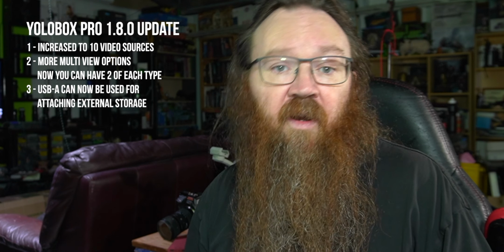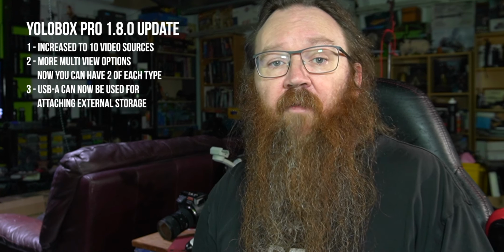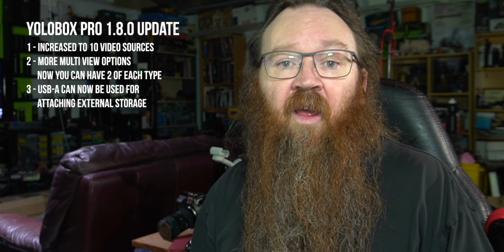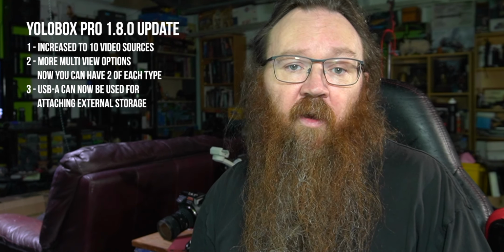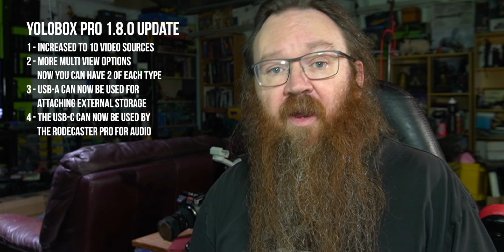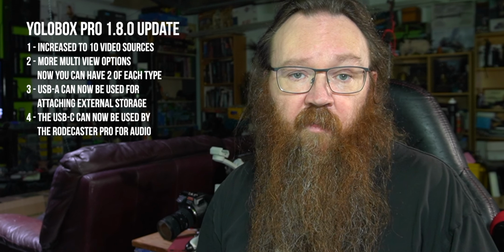on the Yolobox itself. Now, the first thing is you can now switch between up to 10 video sources. Previously it was 6. The second thing in here is you're able to create more multi-views. This means you can have 2 picture-in-pictures, 2 side-by-sides, etc. The third thing is the USB-A port can now be used for an external drive. This means it can be used for data and for video sources, for the overlays, etc. The USB-C port can now be used by the Rodecaster Pro and some other audio mixers.